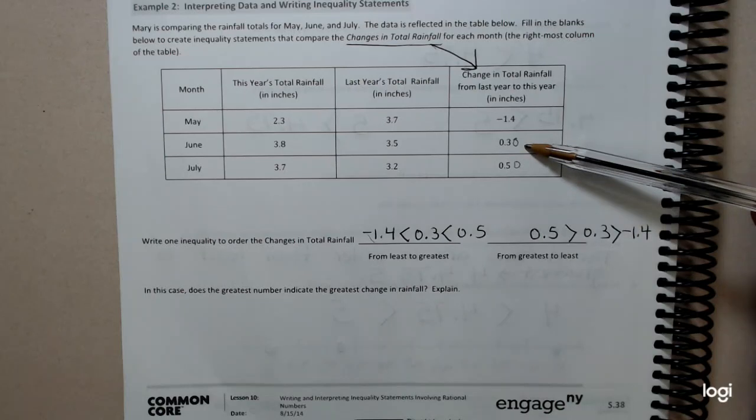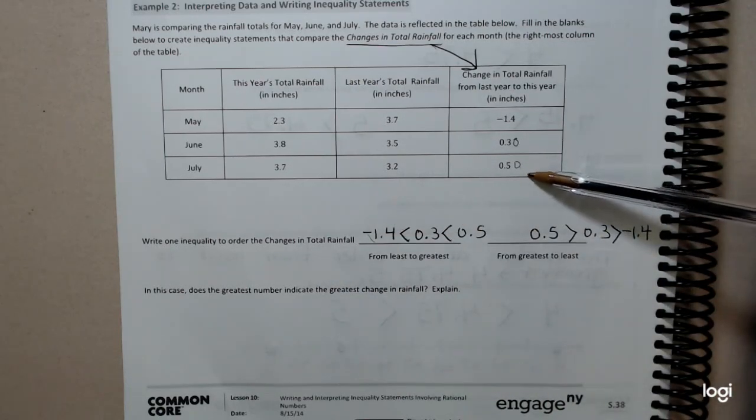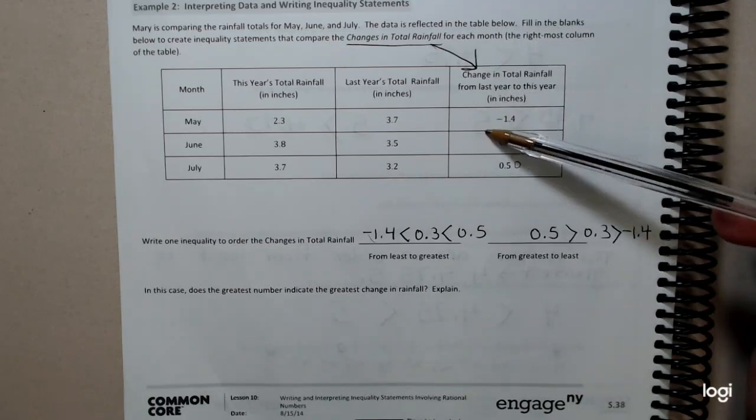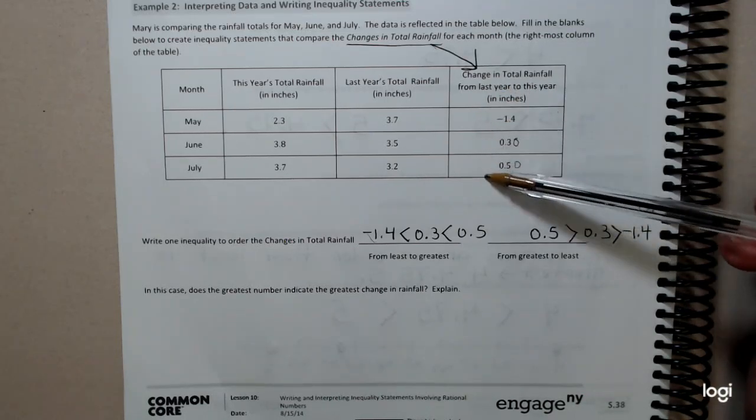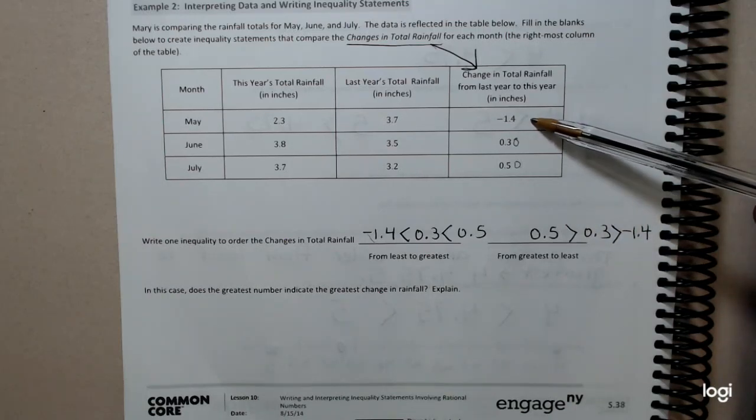In June, it went up by 3/10. And in July, it went up 5/10. But the biggest change would be in the month of May. It changed by 1 4/10. So the month of May would be my greatest change.